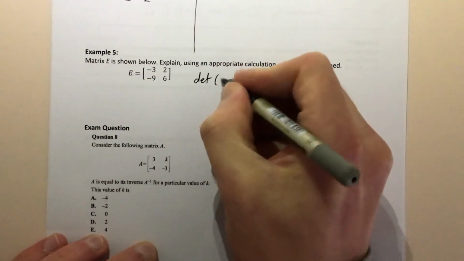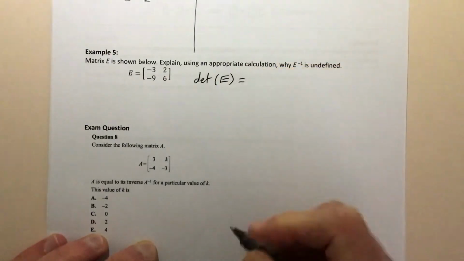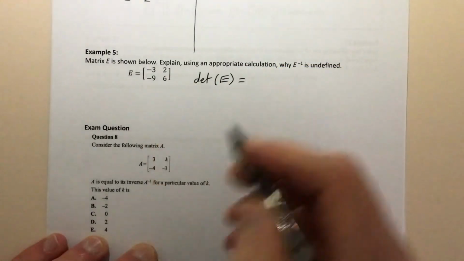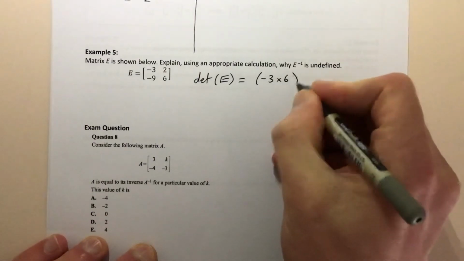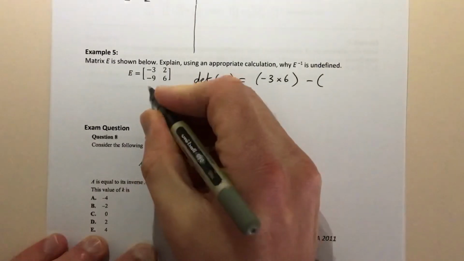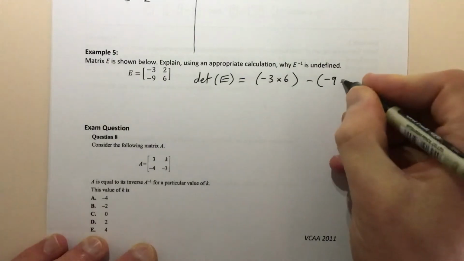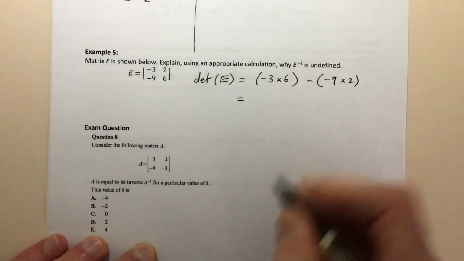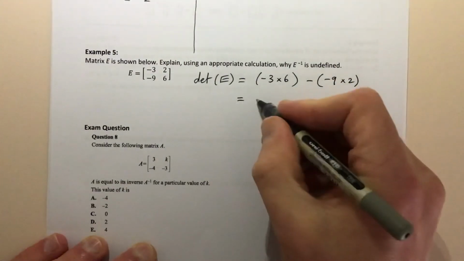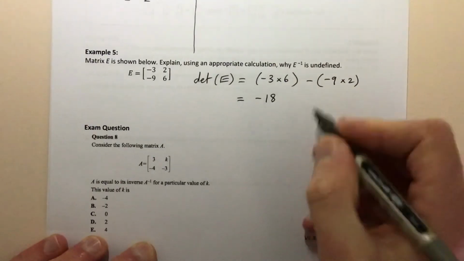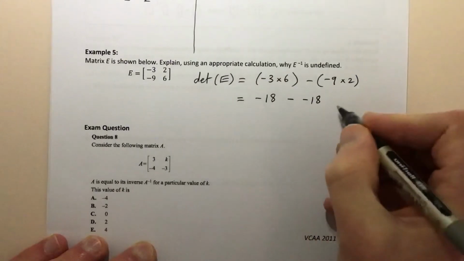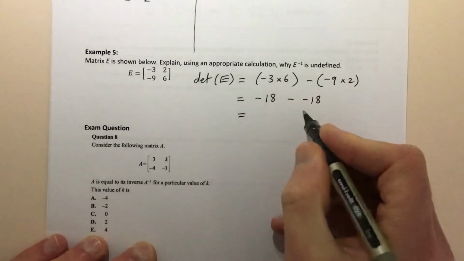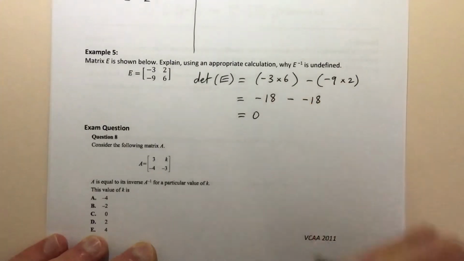So let's work out the determinant of E, and it is -3 times 6, again with or without brackets, take away -9 times 2. Now obviously at this point you can put that into your calculator, but if you want to do it manually, it's -18 minus -18, which really equals -18 plus 18, which is 0.